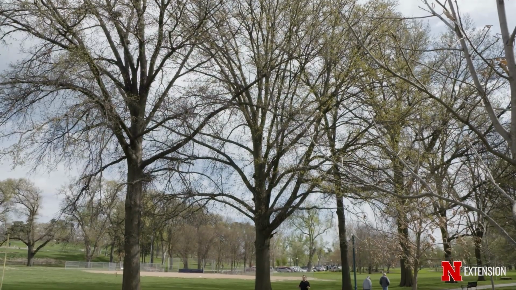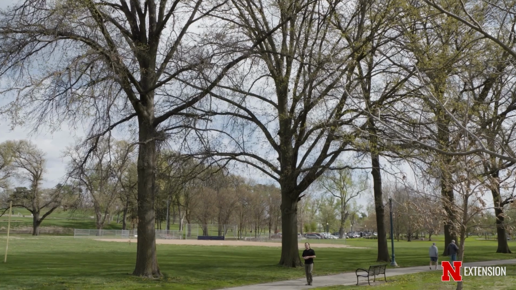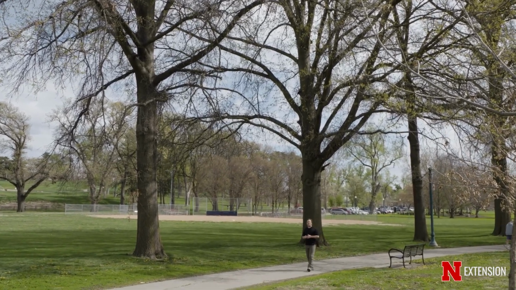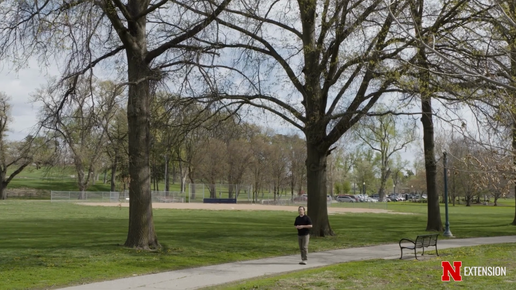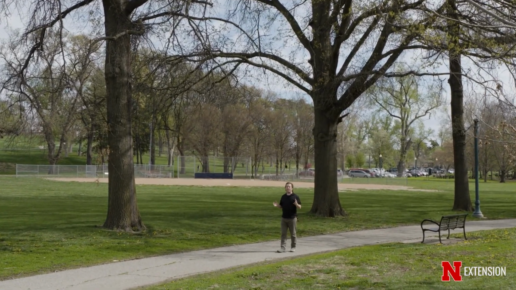In spring, we celebrate Arbor Day by recognizing all the benefits that trees bring to our communities and ecosystems all over the planet. The first Arbor Day was celebrated in 1872 in Nebraska City. They planted hundreds of thousands of trees, and we're still celebrating today.